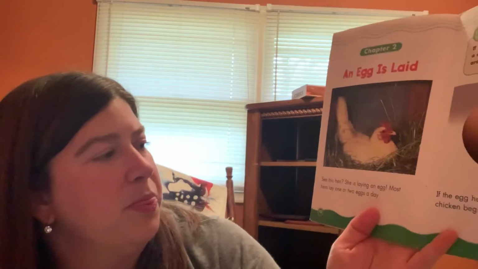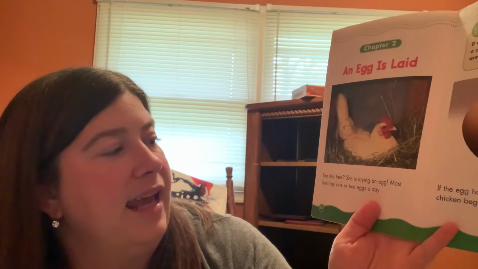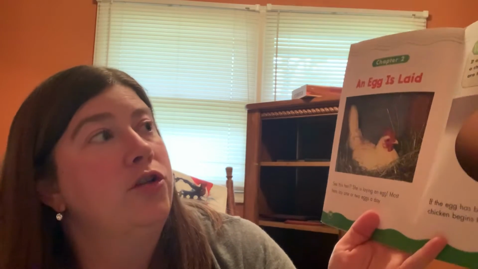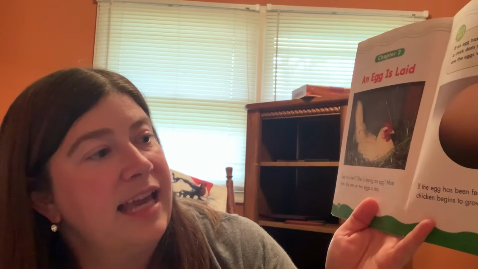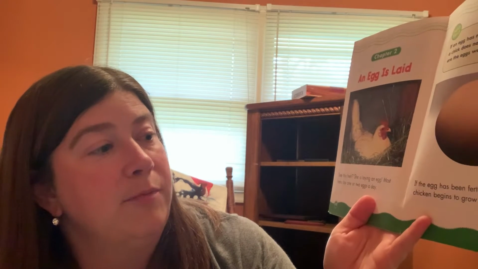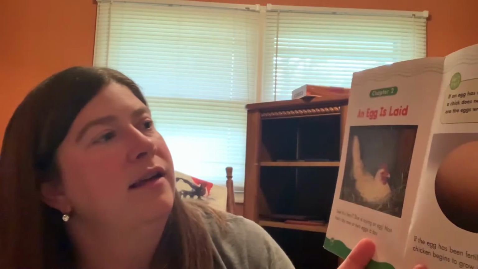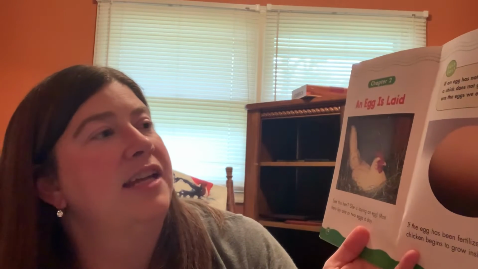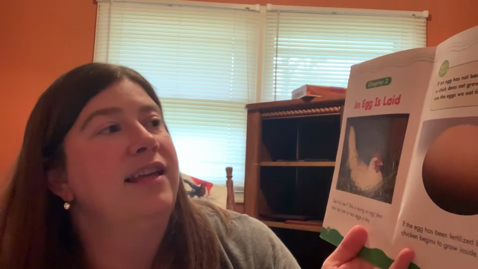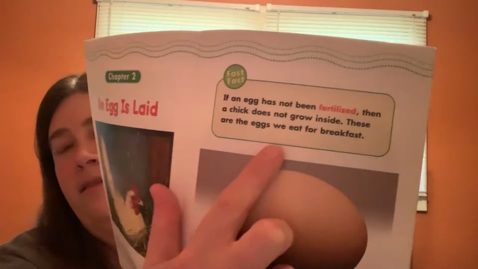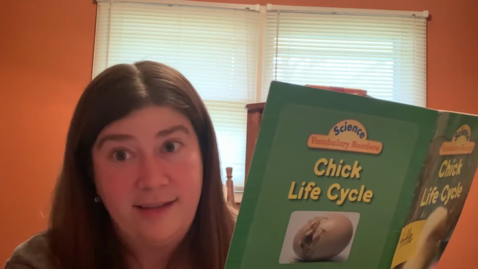Chapter 2, an egg is laid. We see another heading. See this hen? She is laying an egg. Most hens lay 1 or 2 eggs a day. If the egg has been fertilized by a rooster, a chicken begins to grow inside. And then we have some fun facts in this book. If an egg has not been fertilized, then a chick does not grow inside. These are the eggs we eat for breakfast. So those eggs we buy in the grocery store, those aren't eggs that have baby chicks growing inside. Now you're going to see inside the egg. Don't get creeped out.